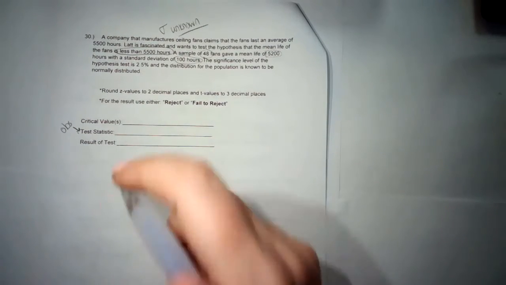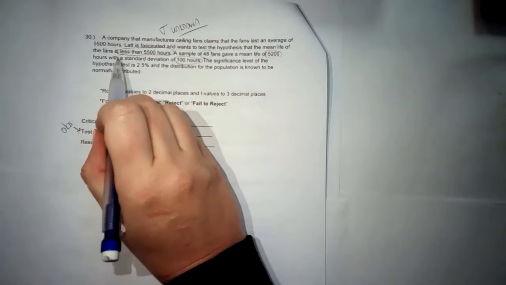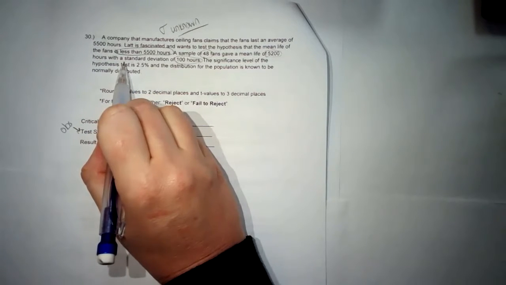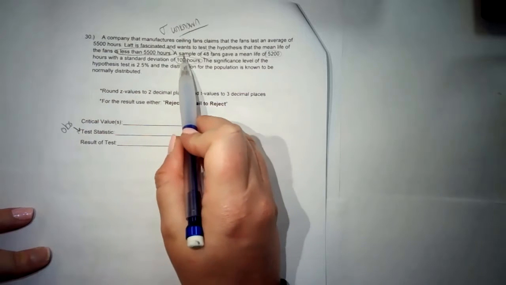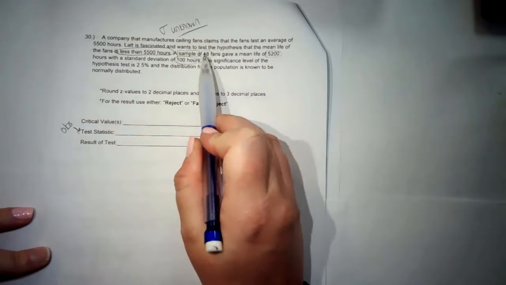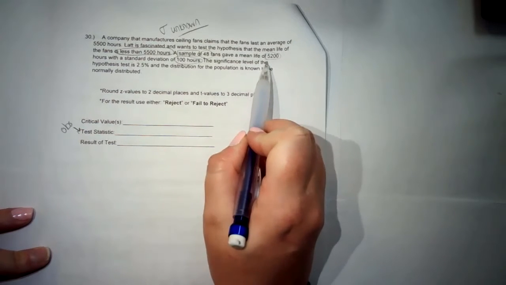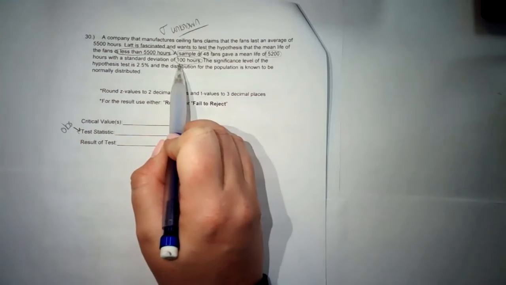Let's talk about why it's unknown. I do see standard deviation, but what's not in front of it? Population. And it's in the same sentence as the sample. It's the sample mean, the sample standard deviation. Everybody got that? So sigma unknown, perfect.